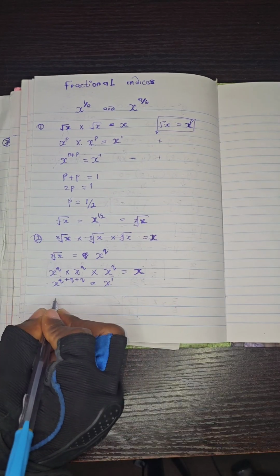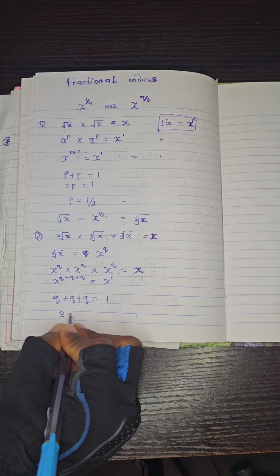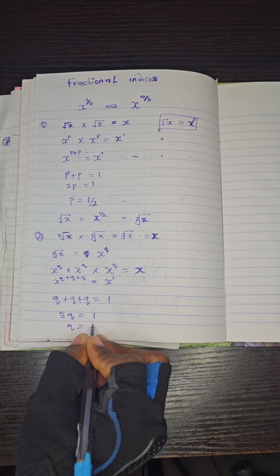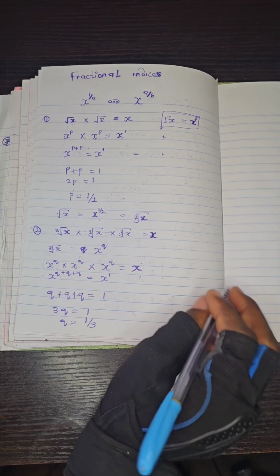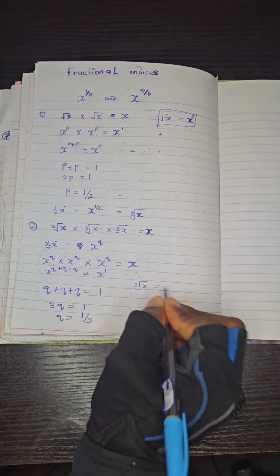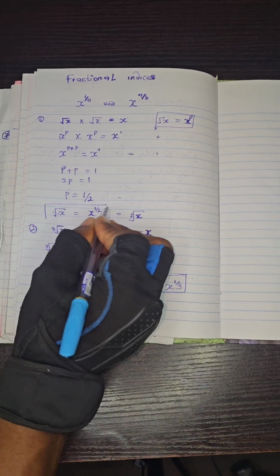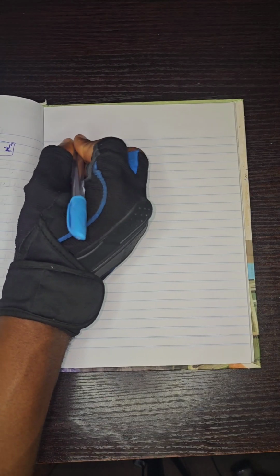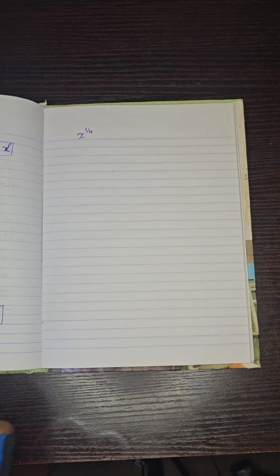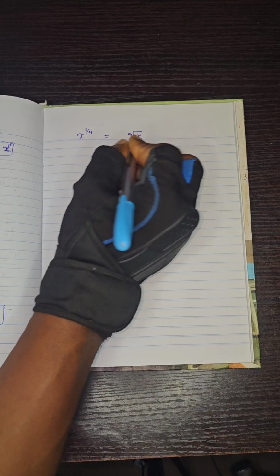Because the bases are the same, we now have q plus q plus q is equal to 1. 3q is 1. Therefore, q is 1 over 3. So now we're able to prove that the cube root of x is the same thing as x raised to power 1 over 3. Conversely, this too is the same thing as that. So from this, we can now say that x raised to power 1 over a is equal to the a-th root of x.